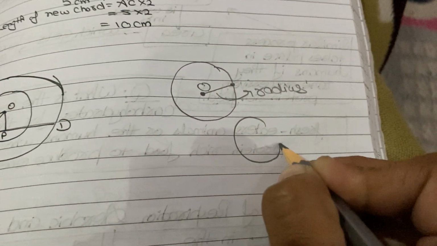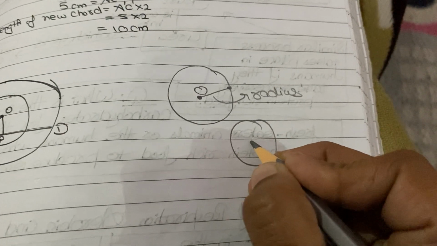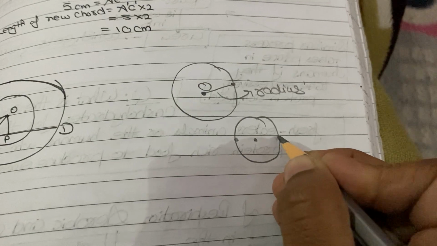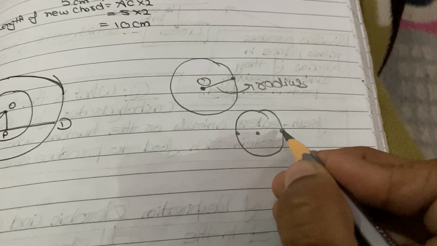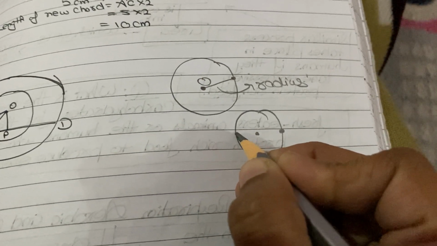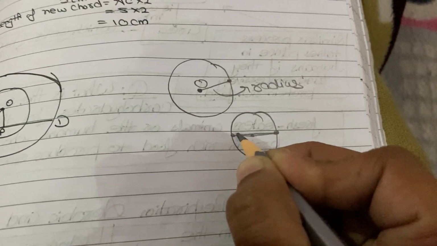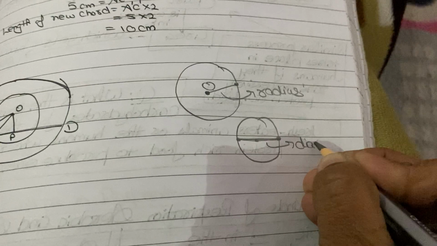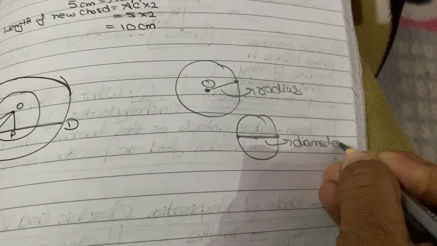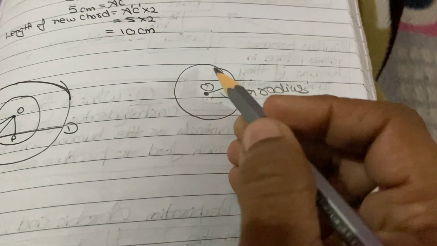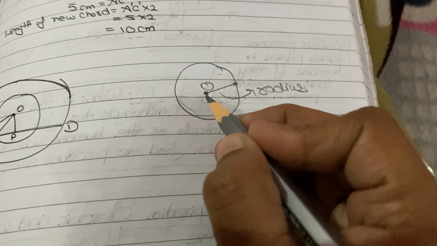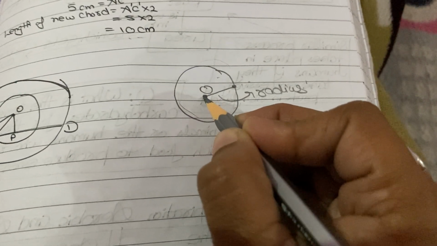Any line joining two points on the circumference of the circle and passes through the center is called diameter. Okay, there is a circle and its point O is its center.